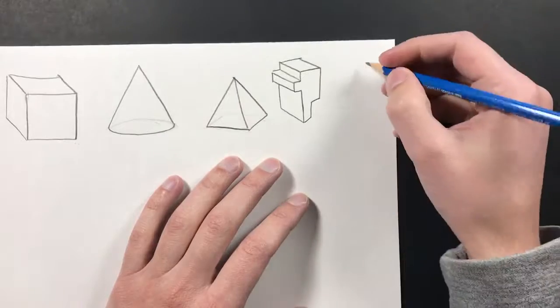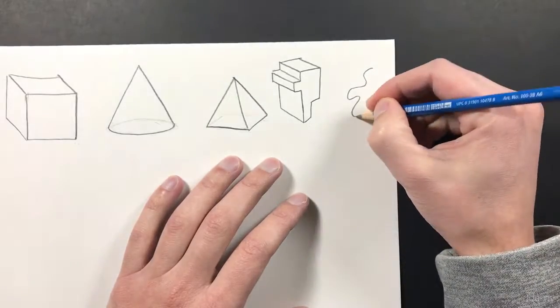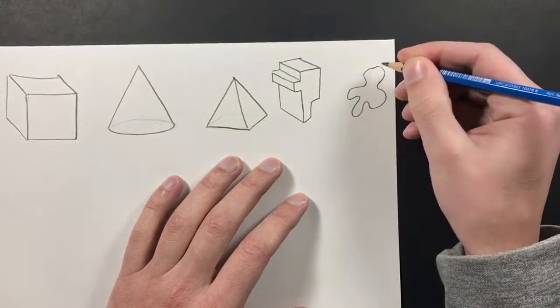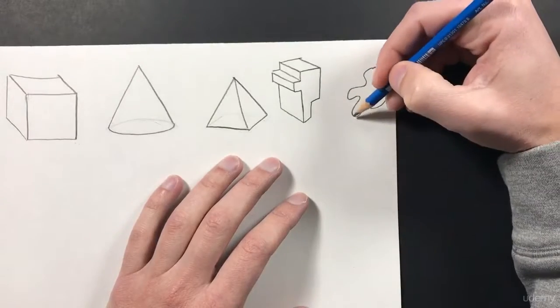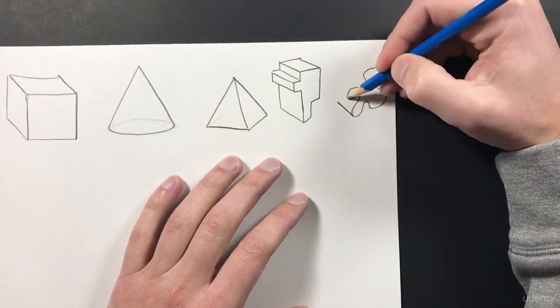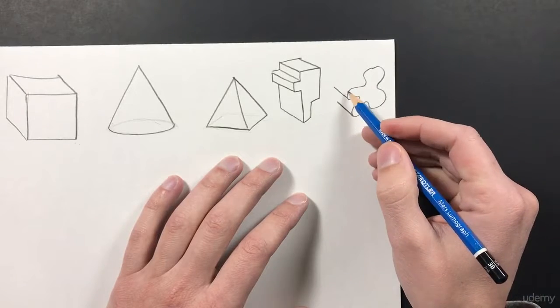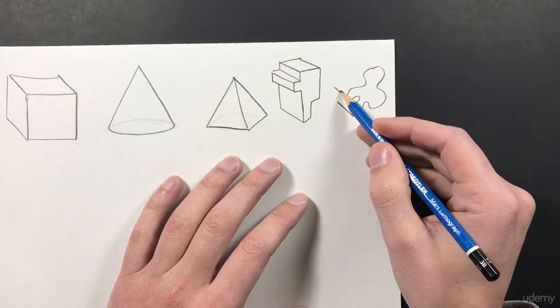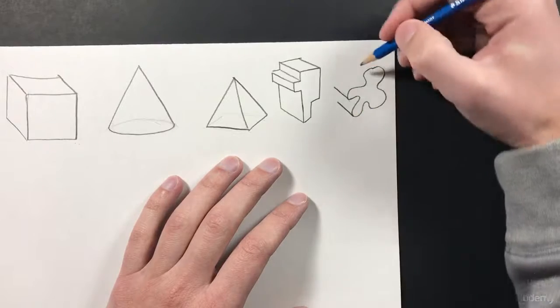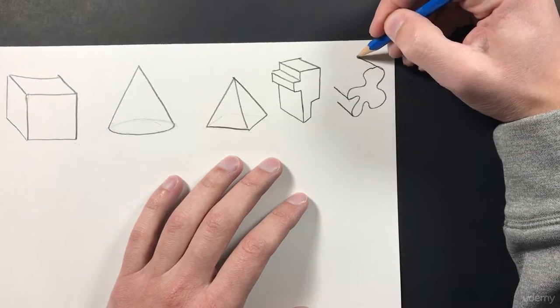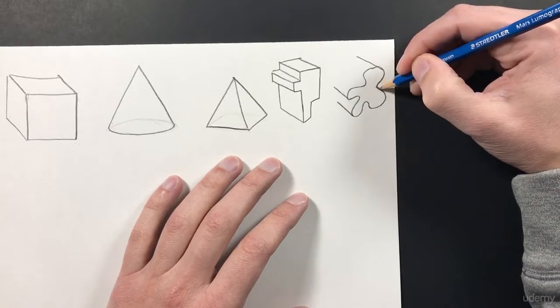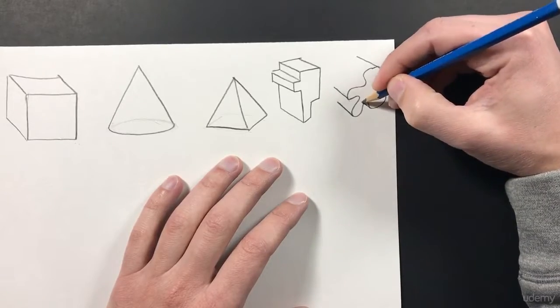Now, what if it was an organic shape? So let's say we have a very random squiggly shape like so, and we want to add some form to that. Well, all we have to do is have a line coming off there, a line coming off there, and then we're not going to have a line coming off over here because we're seeing the top of that. Over here, we're actually seeing the edge of that shape. Then we're going to go ahead and add a line there, and we'll add a little bit of a line in there, and then one right there.